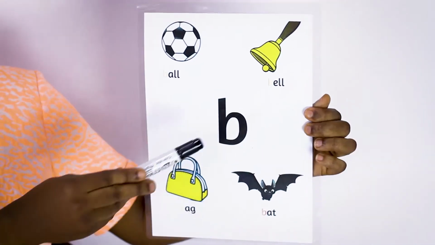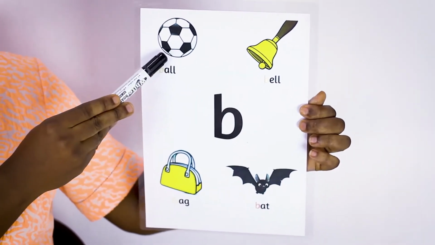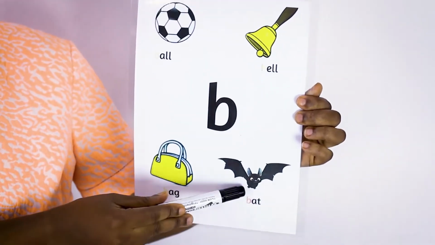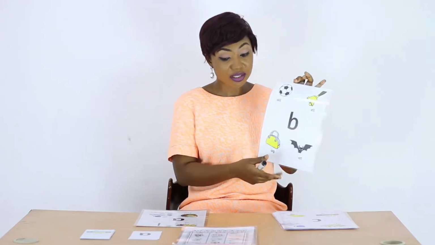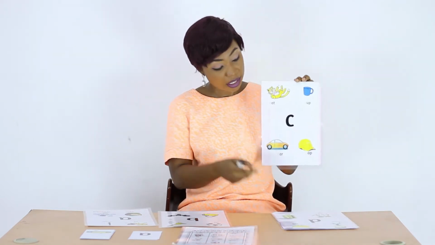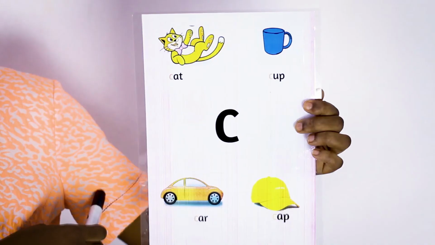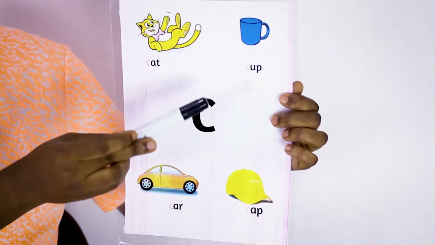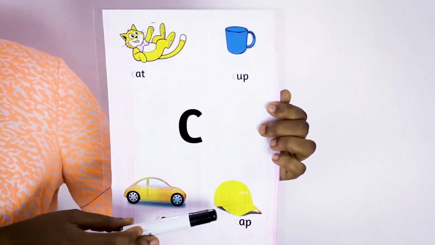This is the letter B that says B, as in ball, B as in bell, B as in bag, B as in bat. Now, before you introduce the next sound, you have to reinforce the first sound, the A sound. Encourage the child to tell you objects that start with that sound. Then by the Friday of that same week, you introduce the K sound, letter C. You let them know this is letter C, and it makes the sound K, as in cat, K as in cup, K as in car, K as in cap.